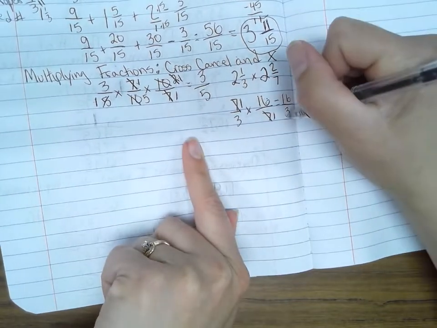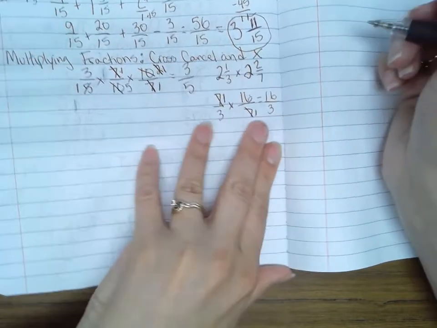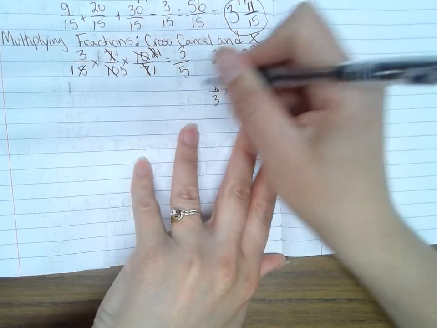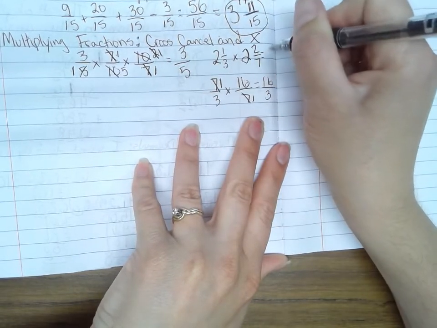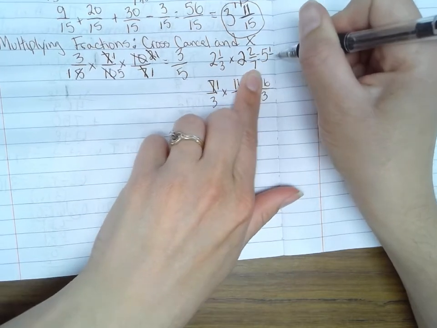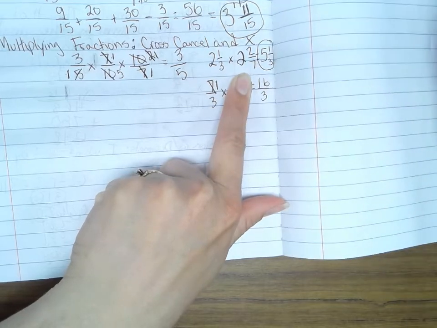Then if we reduce, 3 goes into 16. 3 goes into 16 5 times. That would be 15. So that would be 5 whole units and 1 piece left over. So my final answer would be 5 and 1/3.